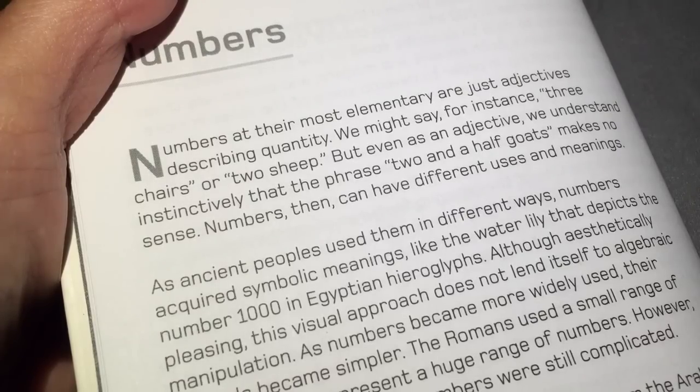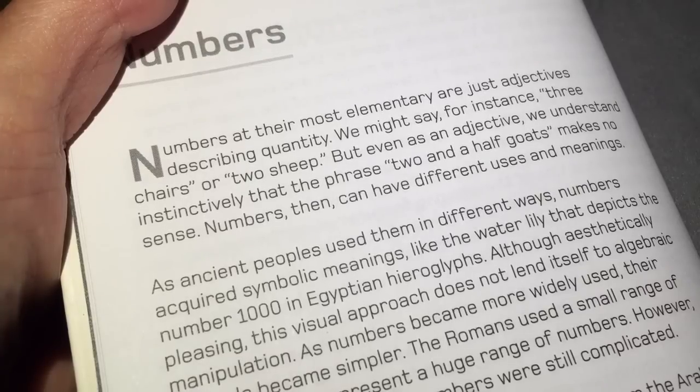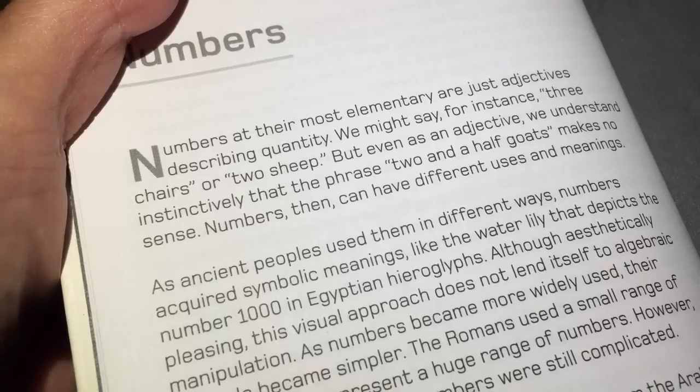But even as an adjective, we understand instinctively that the phrase 2.5 goats makes no sense. Numbers, then, can have different uses and meanings.